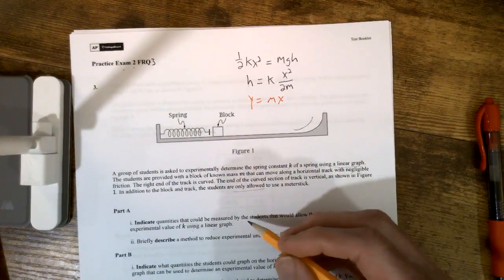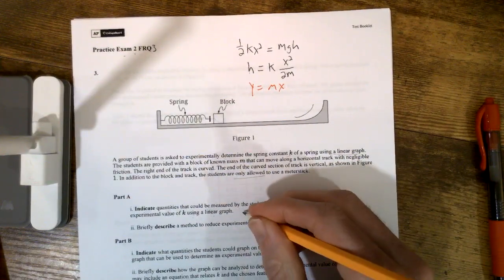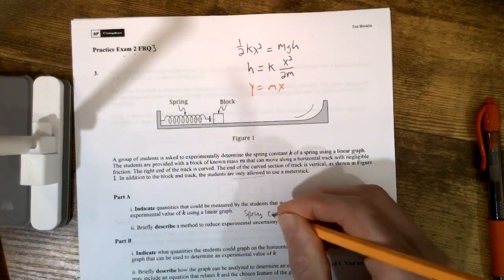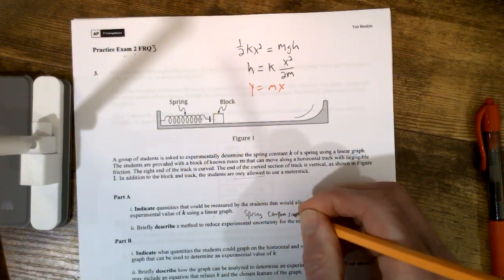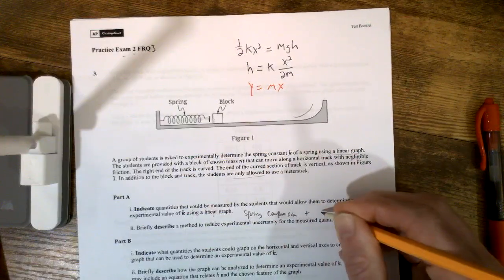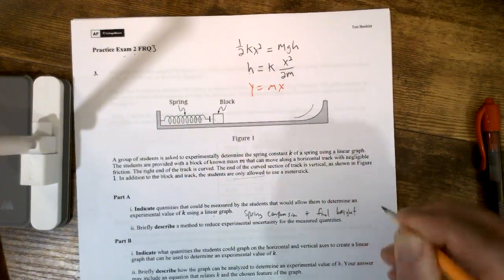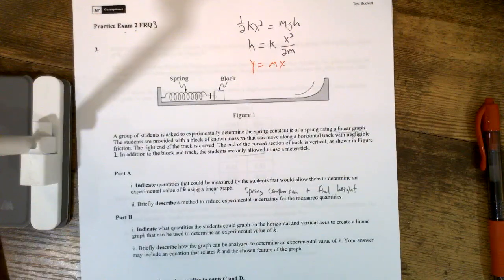But what I can measure, indicate quantities I can measure, I could say measure the spring compression and the final height. Because those are things that can be measured with a meter stick.